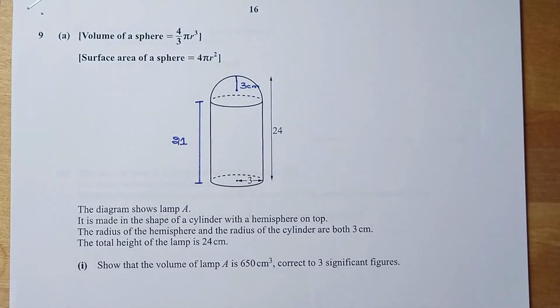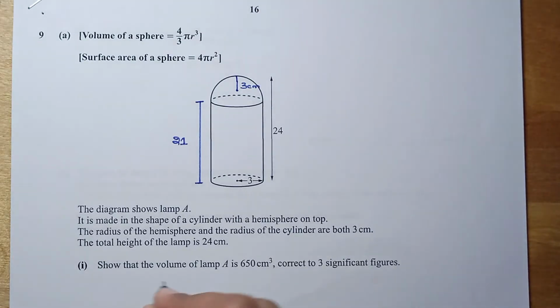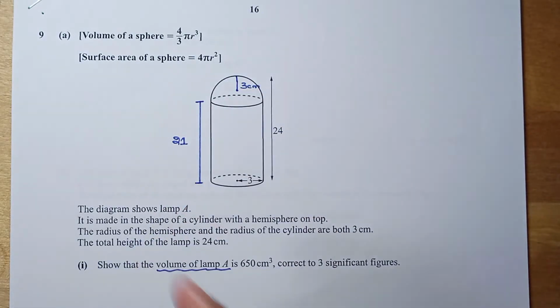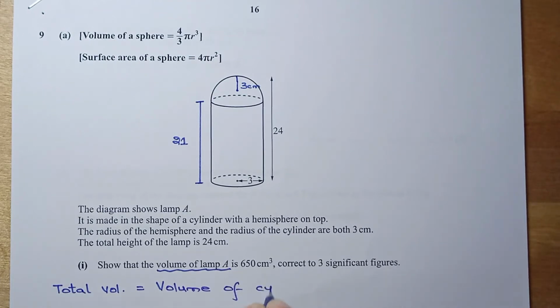Right. Now for the first part, show that the volume of lamp A is 650 centimeter cube, correct to 3 significant figures. So the volume of that lamp A is basically the sum of the volume of a cylinder and the volume of a hemisphere. So this is the total volume, we can say, is volume of cylinder plus volume of hemisphere.